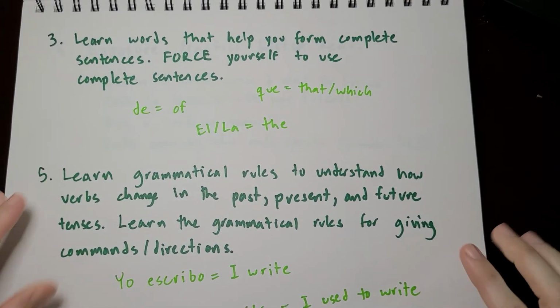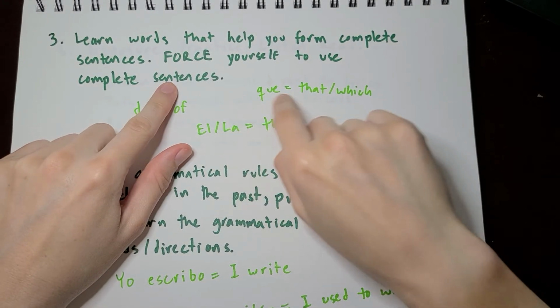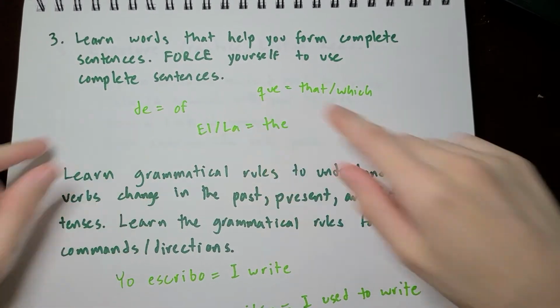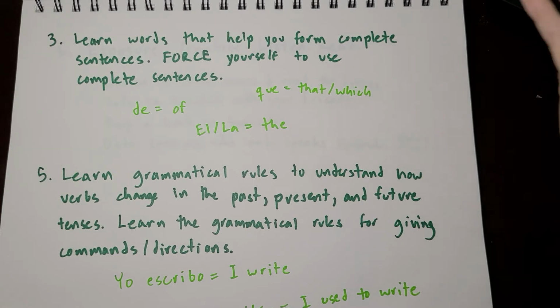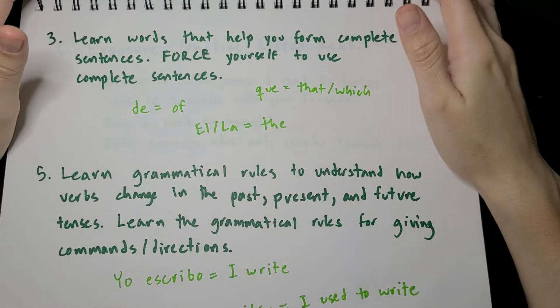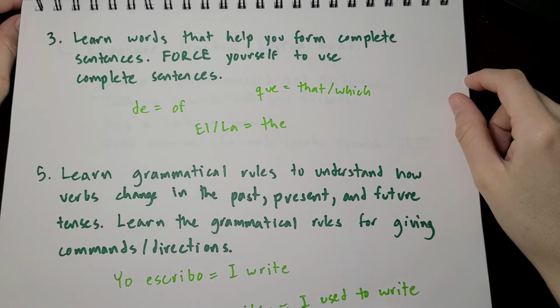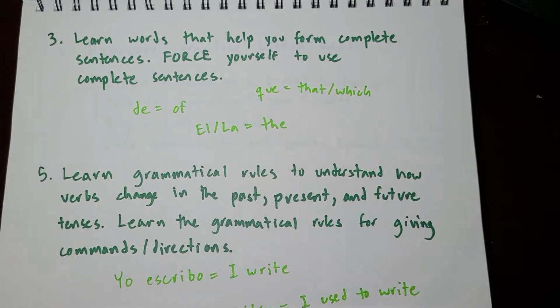So three, learn words that help you to form complete sentences and force yourself to use complete sentences. A lot of language is made out of connecting words like of and the. So learn those kinds of words so that when you want to make a complete sentence, you know the connecting words that you need, and force yourself to use complete sentences, because I think this is a roadblock for a lot of people.